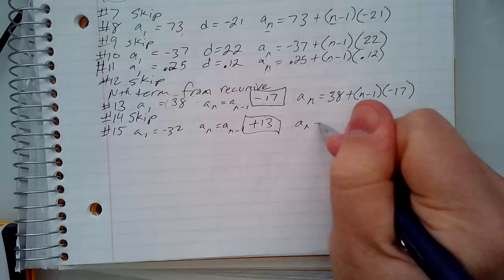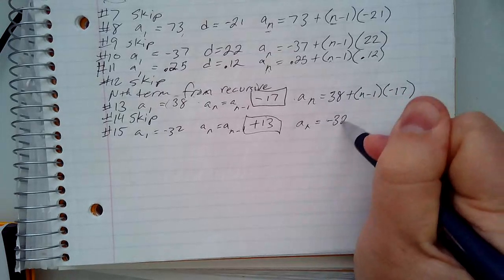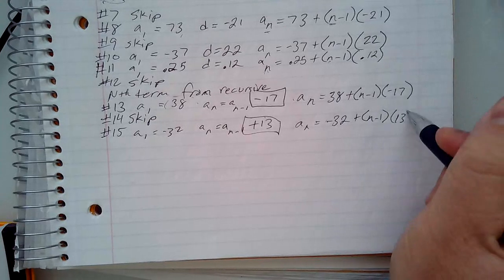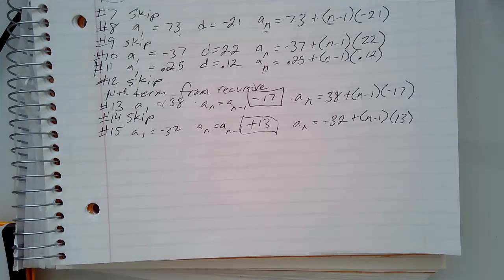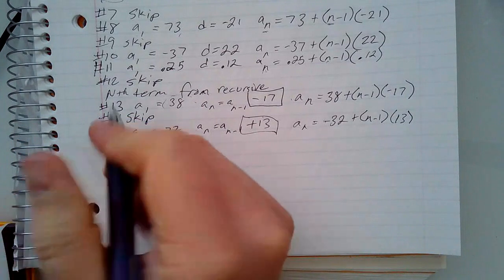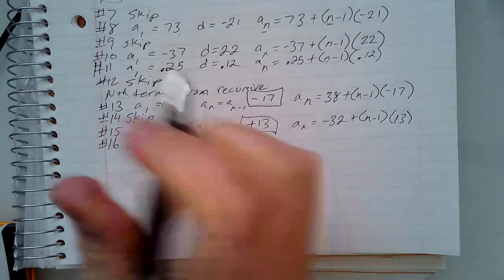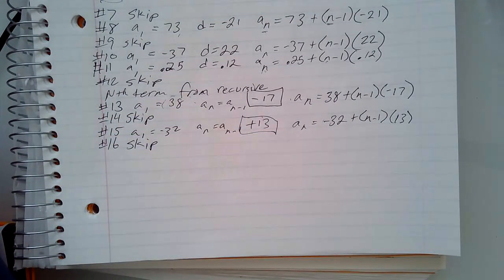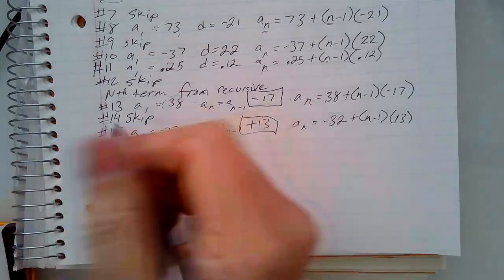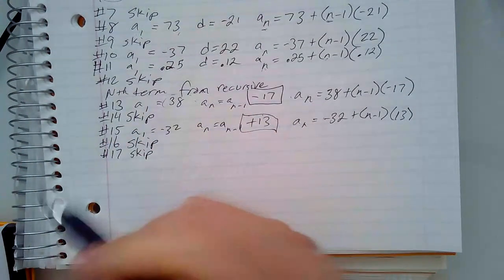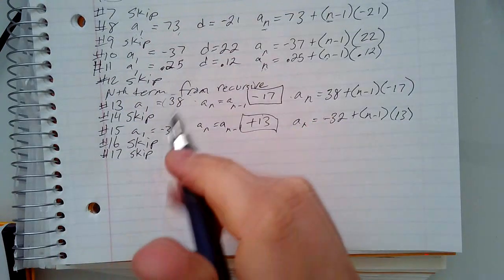So a sub n is equal to the first term, negative 32, plus n minus 1 times our common difference of 13. All right, number 16, we're going to skip because it says 0.75 times. We can't do multiplication in a recursive formula because it's geometric. Number 17, we're going to skip as well because that is geometric, with multiplication in the recursive formula.